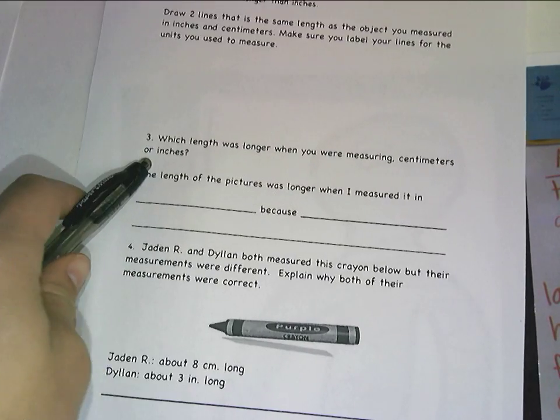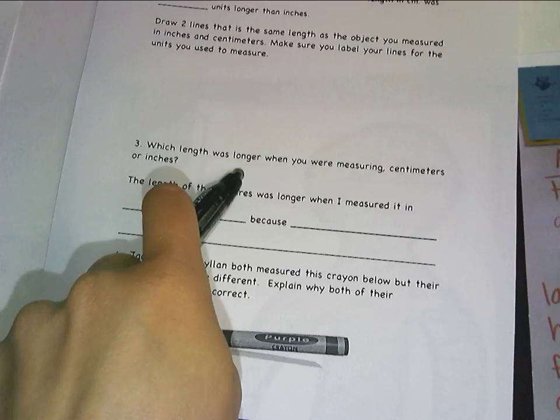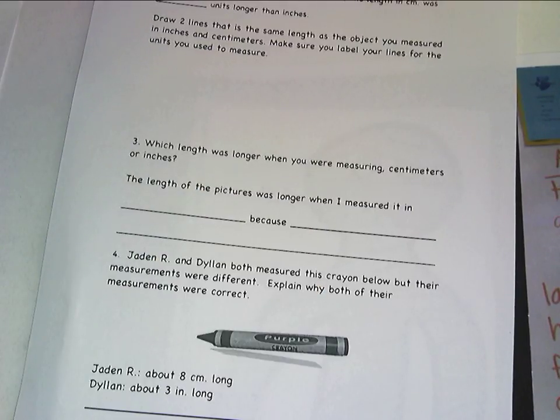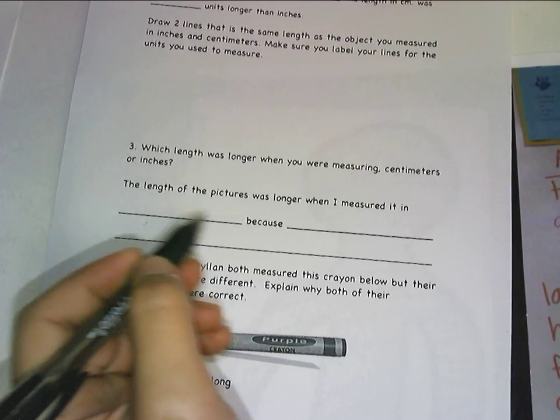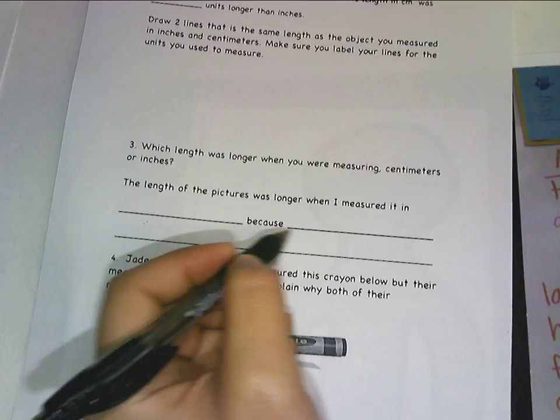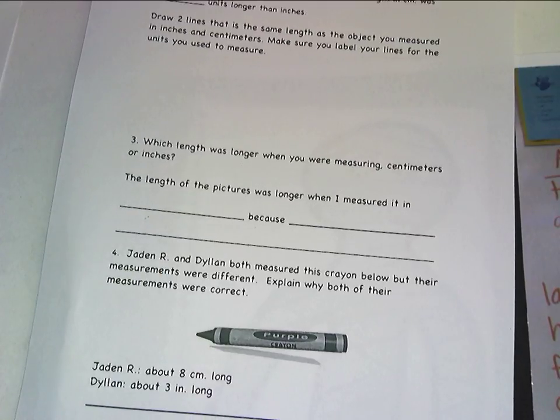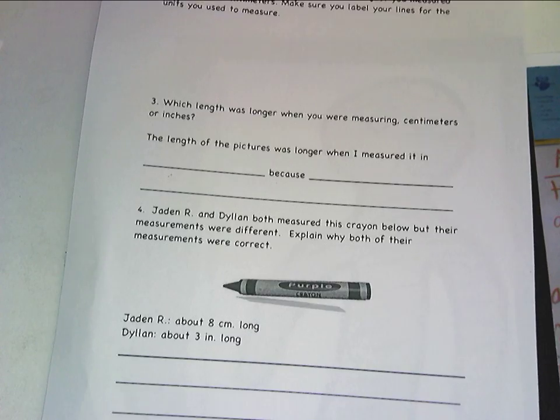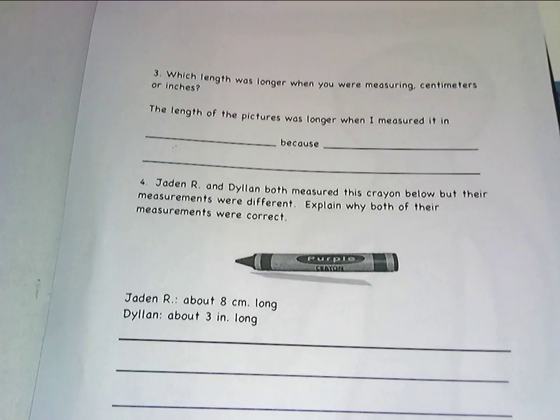Now let's look at number 3. It says, which length was longer when you were measuring, centimeters or inches? So think, which one was a longer length, centimeters or inches? You write centimeters or inches right here, and you write why. Why was it longer? Think about what I said at the beginning. Why is the length in centimeters longer than the length in inches? Okay, now let's look at number 4.